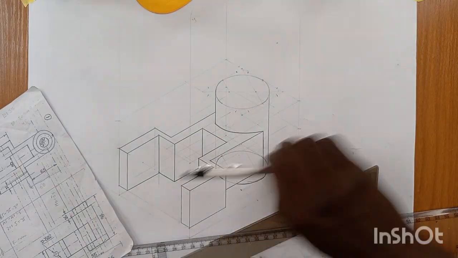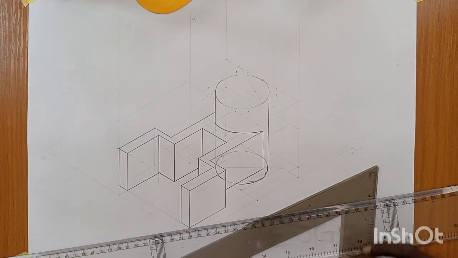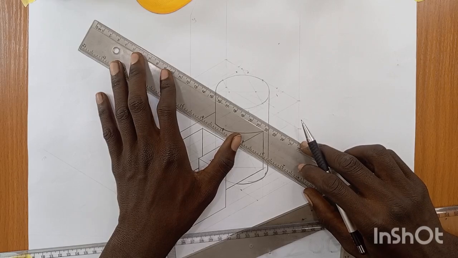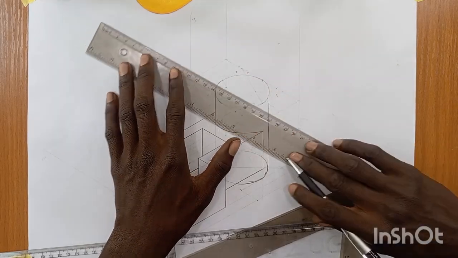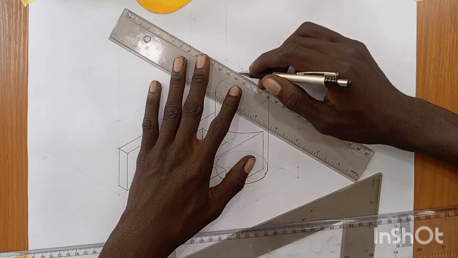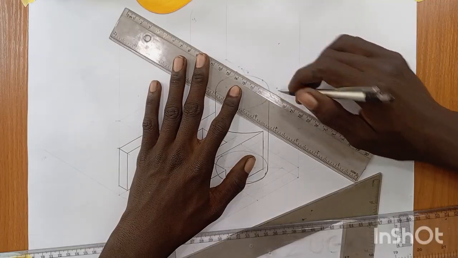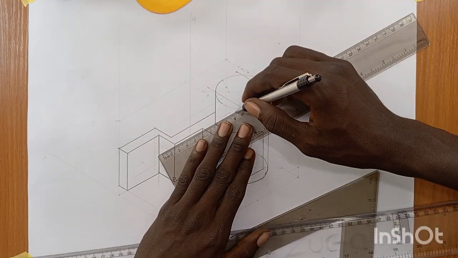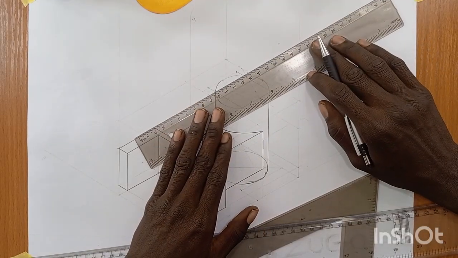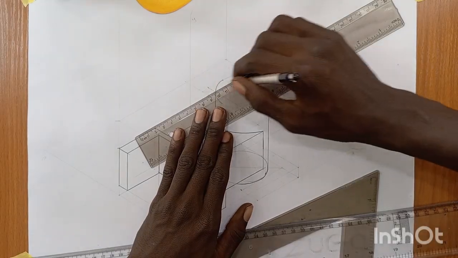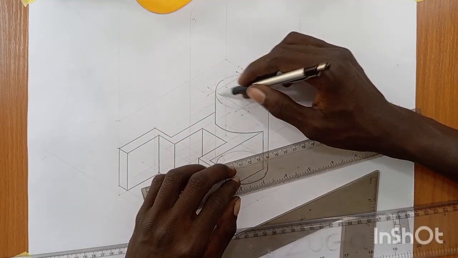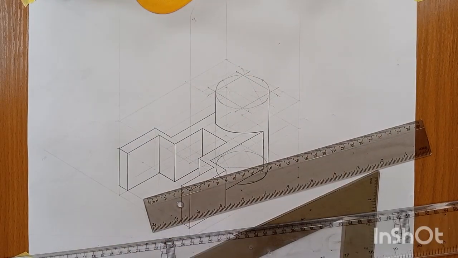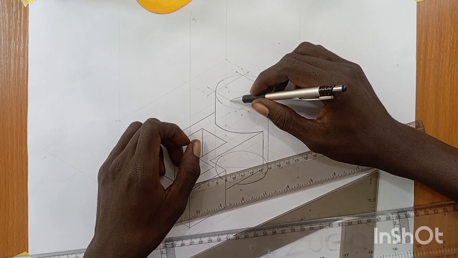Yeah, confirmed. Now we have to connect all those points. So you take this and this, you connect them together. Take this also, you connect them together. Take these two also, you connect them together. You take this also and connect it together. So now you see that we have a square at the center of the upper part of the bigger cylinder. So now you bisect this into two. How do you do this one?